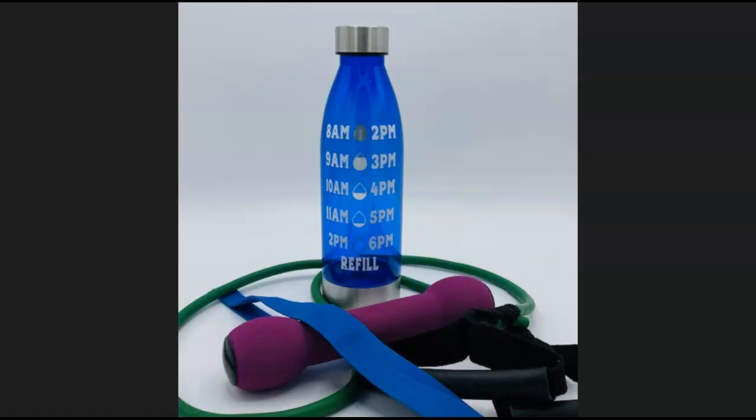Hi, I'm Linda, and today I'm going to be showing you how to use the slice and alignment features in Design Space. I'll be doing that by creating this particular water bottle where I've used both the slice and the alignment features to help align the text and also to create these water droplets. So first thing, let's get started by going into Design Space.